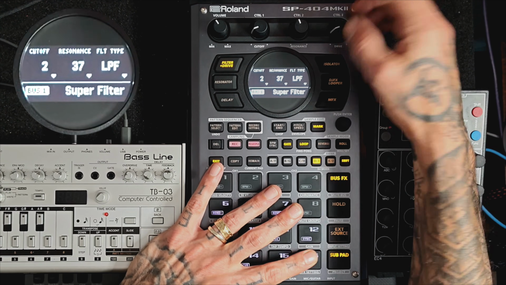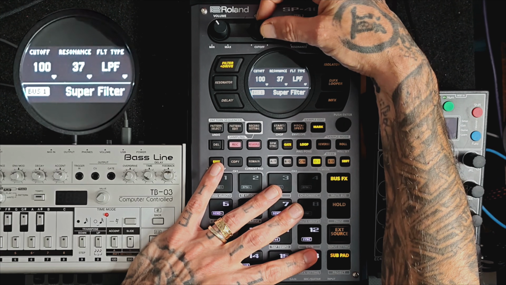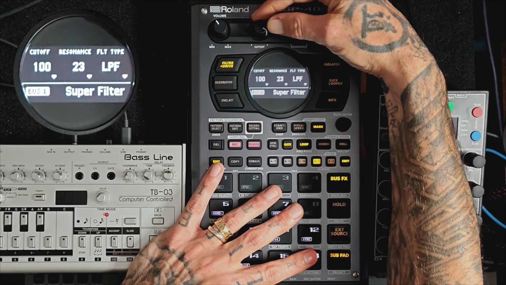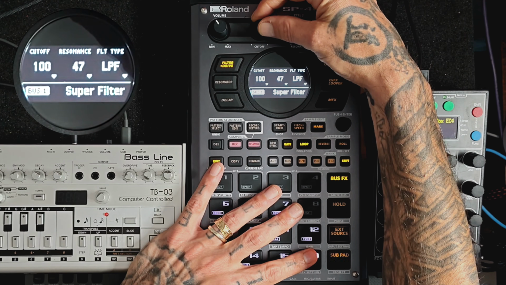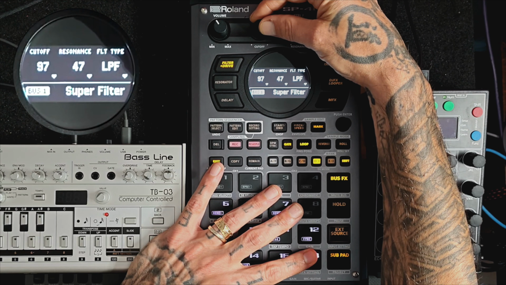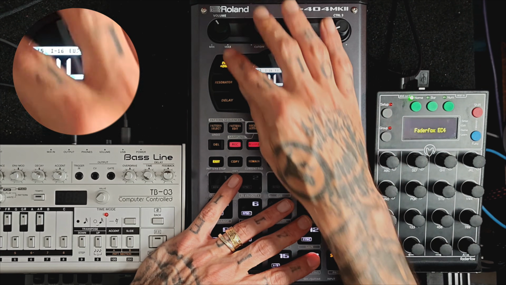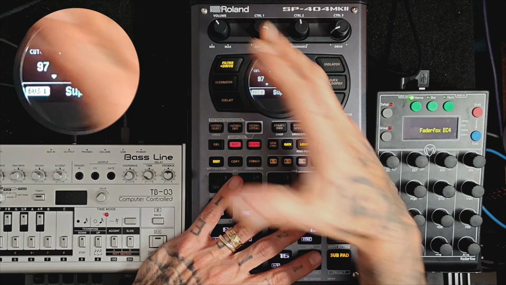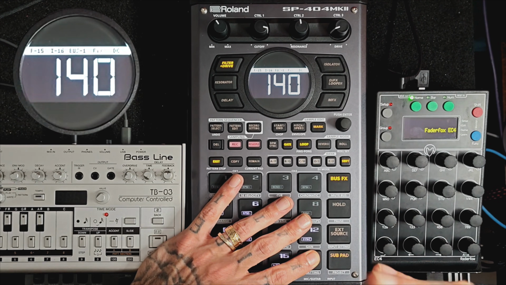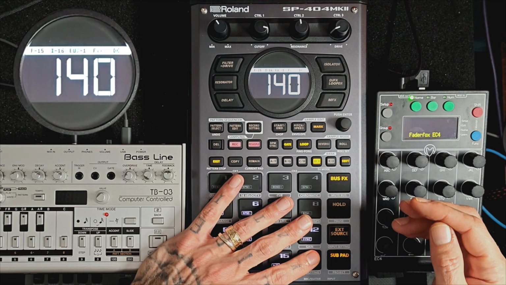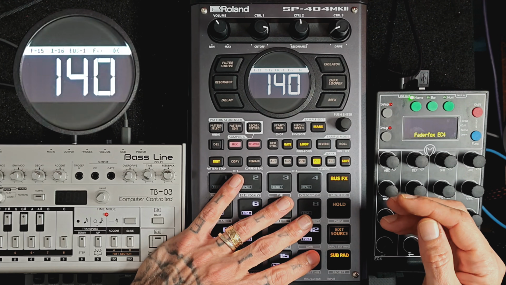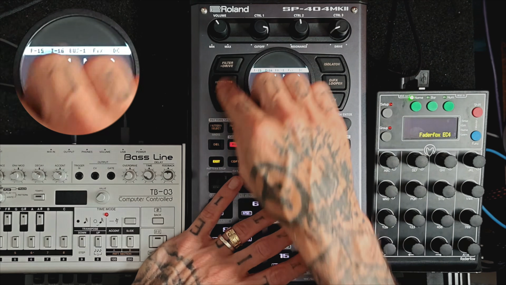I want to use the low pass. I want just to have a little bit more control on these high frequencies, especially on the bells.